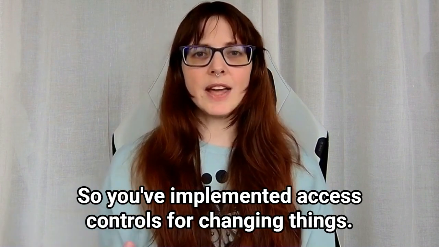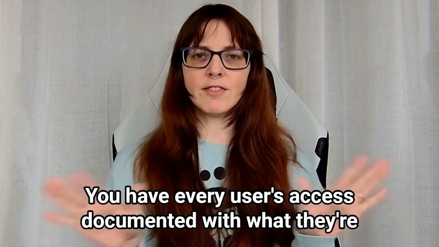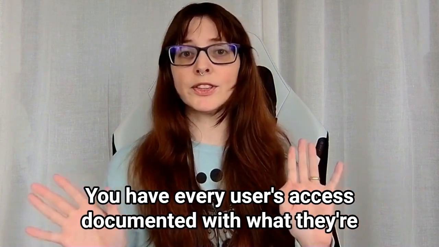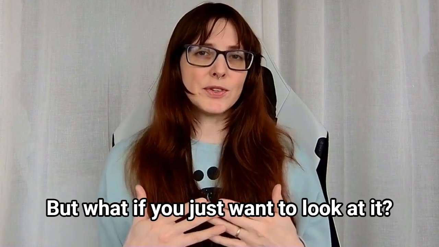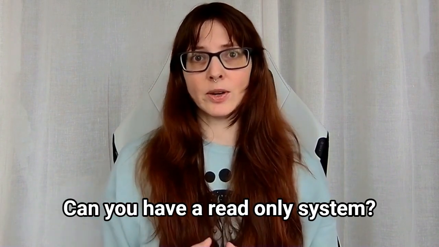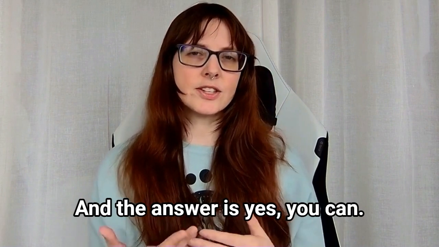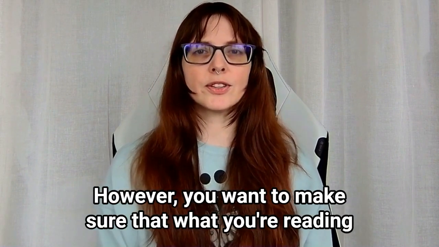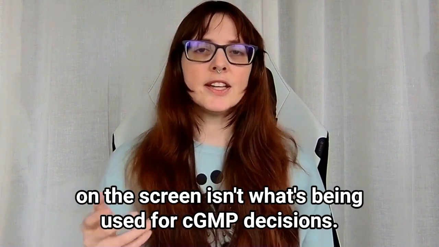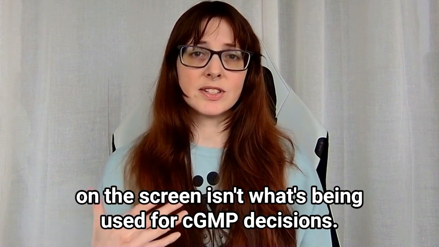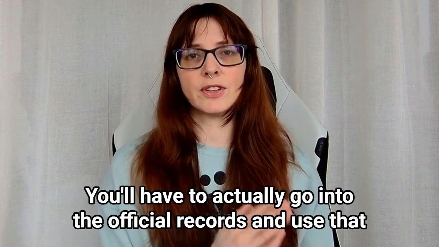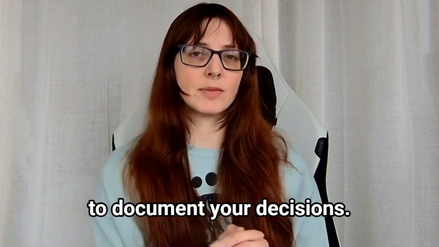So you've implemented access controls for changing things. You have every user's access documented with what they're allowed to perform on the system. But what if you just want to look at it? Can you have a read-only system? And the answer is yes, you can. However, you want to make sure that what you're reading on the screen isn't what's being used for cGMP decisions. You'll have to actually go into the official records and use that to document your decisions.